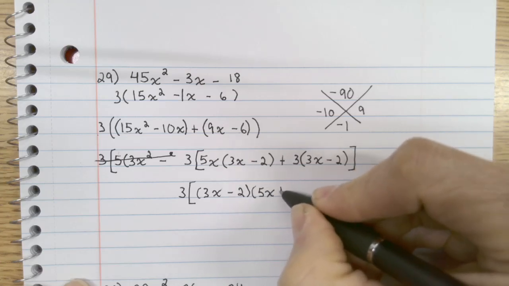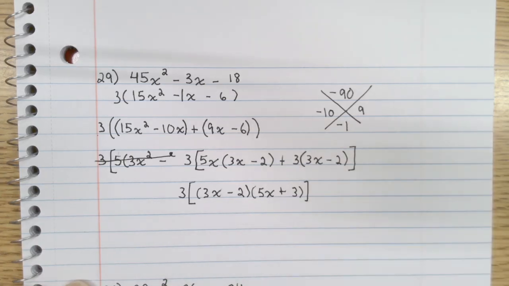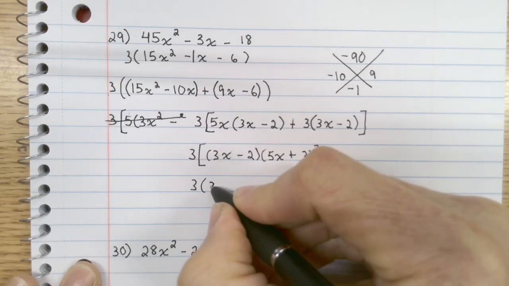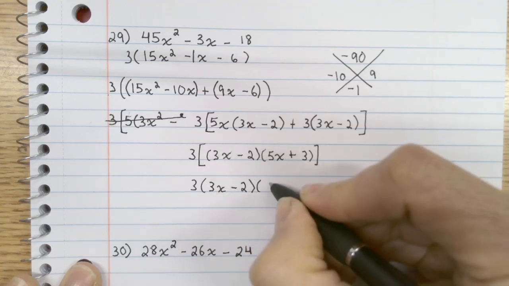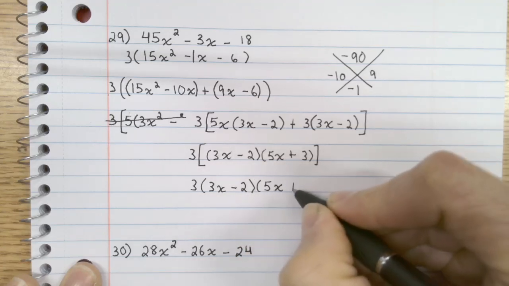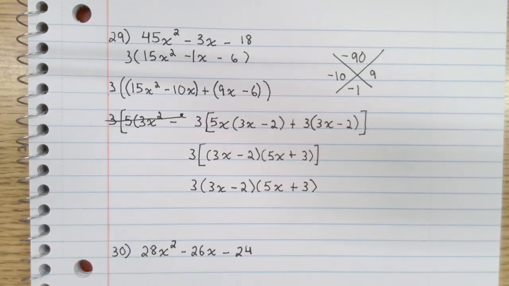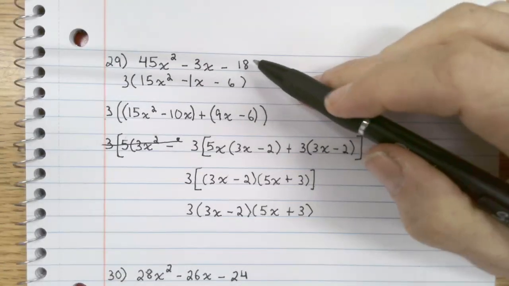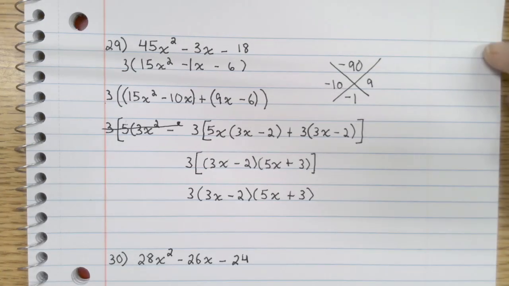So I put the brackets in here just for clarity's sake, but I don't really need those brackets. I could rewrite this now as just 3 times 3x squared minus 3x minus 2 times 5x plus 3. And there is the answer for 29. So actually quite a bit of work to get from here all the way down to here. But that's the way it works sometimes.